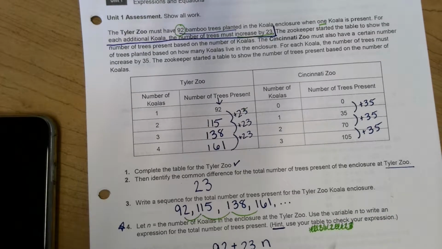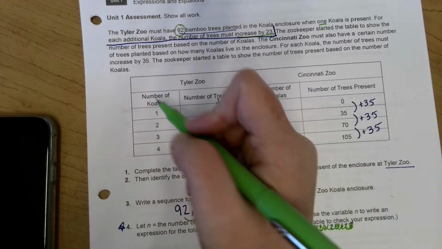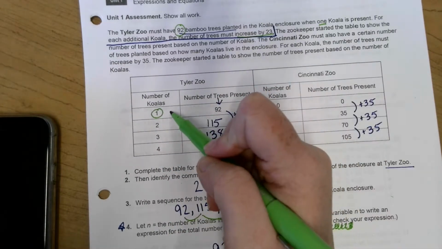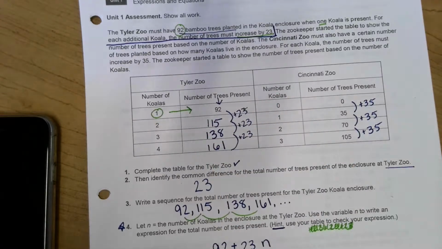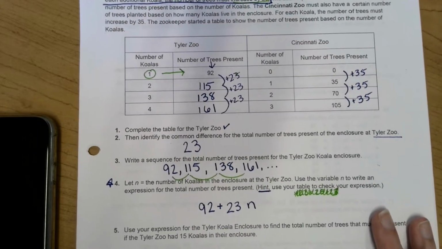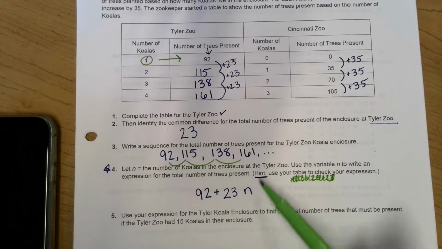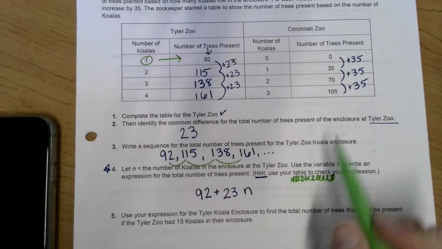So I'm going to check to see if this is right. I'm going to plug in 1, and if my expression is correct, when I simplify it, I should get 92. Man, I just realized y'all can't even see what I've written so far. Okay. So I'm going to plug 1 in here. If this is correct, I should get 92.